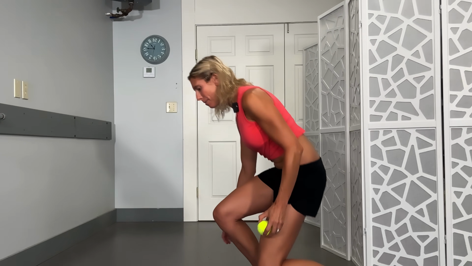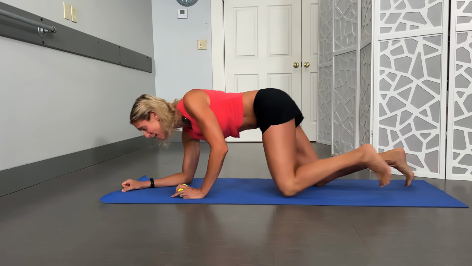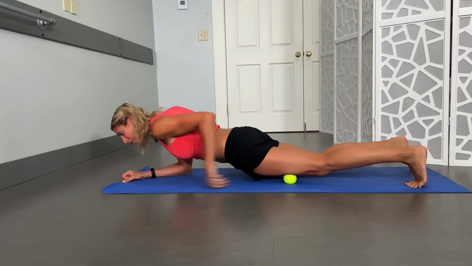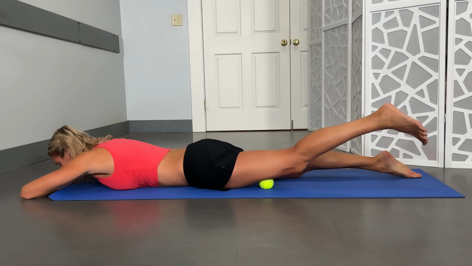You can always do this in bed too if that's more comfortable for you, because trust me, a hard floor sometimes is not quite the most comfortable thing in the whole wide world. Whew, breathe. Don't forget that part. Try to relax the rest of your body.